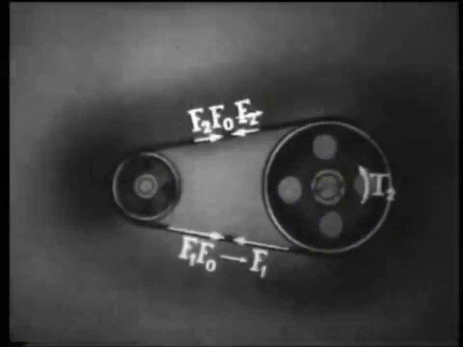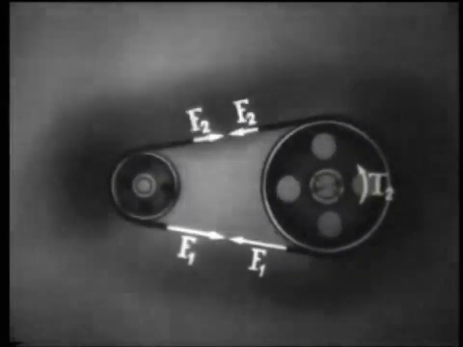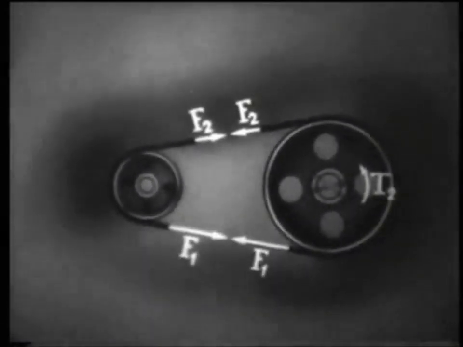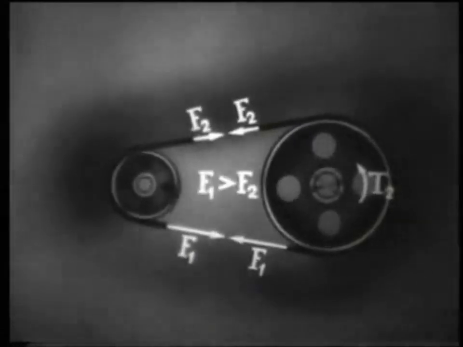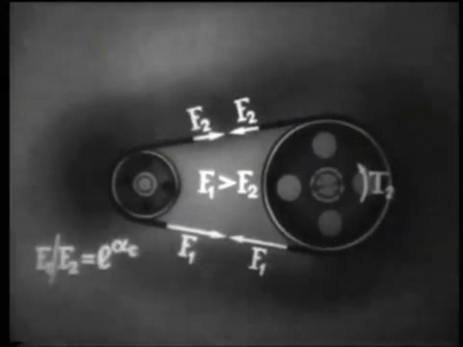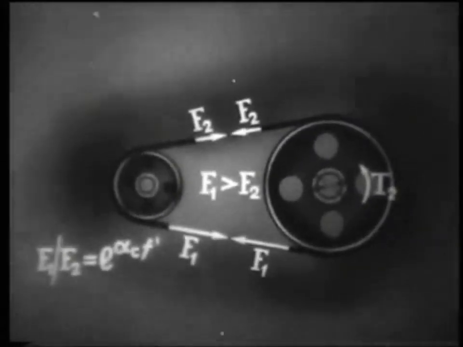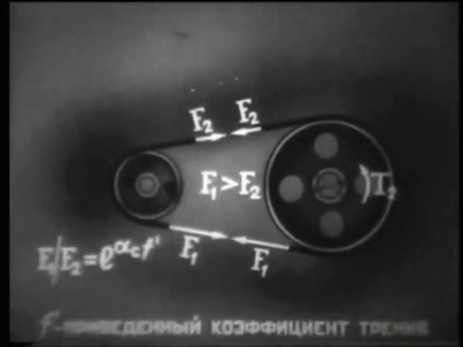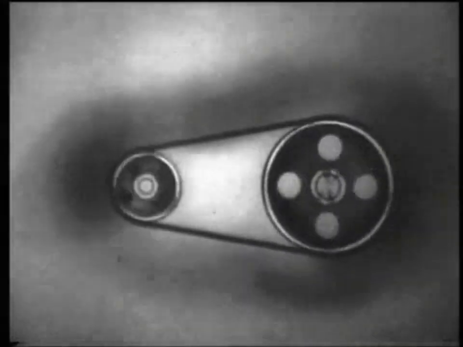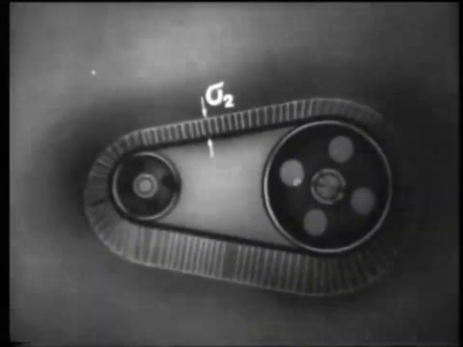When the transmission is loaded, the tension of the driven branch decreases, and the leading one increases. The branch tension ratio is determined by Euler's formula. The leading branch experiences a greater tensile tension.